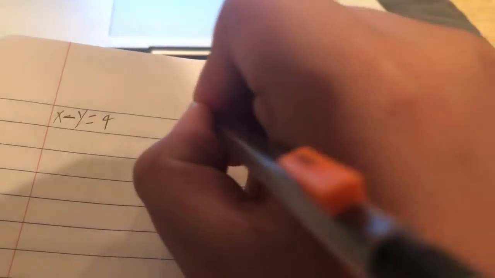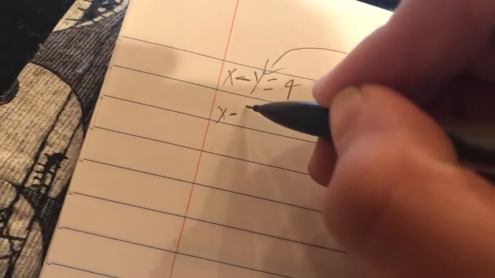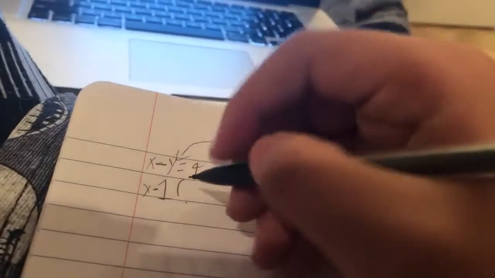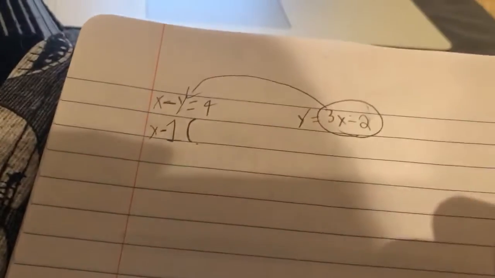Alright, so since this one is in standard form, and this one's slope-intercept, we're gonna go ahead and have this as our key. We're gonna bring this over here, substitute for the y. So this becomes x minus, well, essentially the y is just a 1, so minus 1. So we're just gonna plug it in as the y.